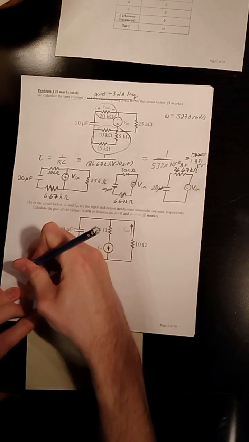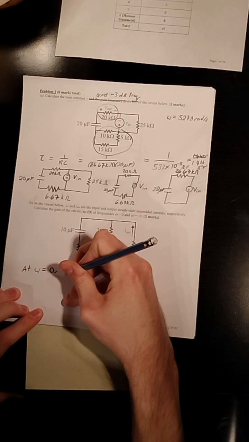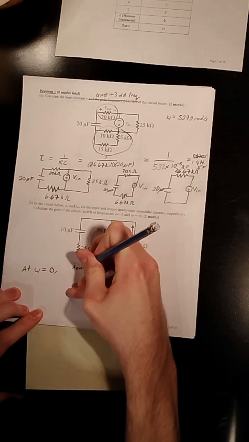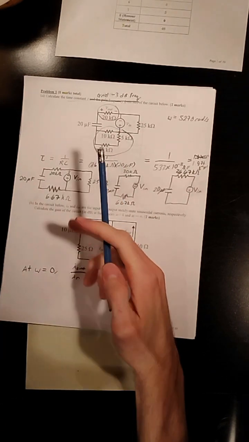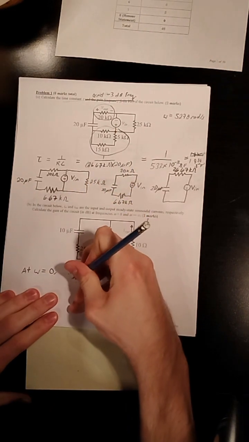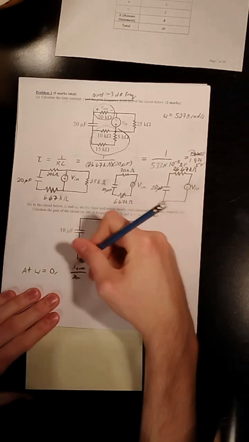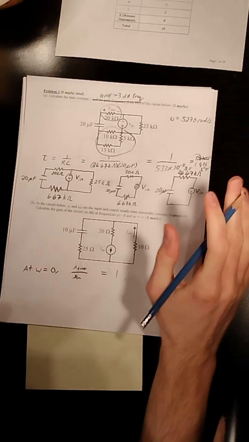So I would say at W equals 0, I out over I in is equal to 1, because none of the current can go this way, so it all has to go that way. It's only worth 2 marks, so I'm assuming you don't need to show much work for this.